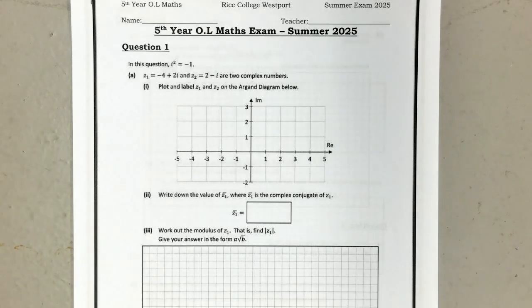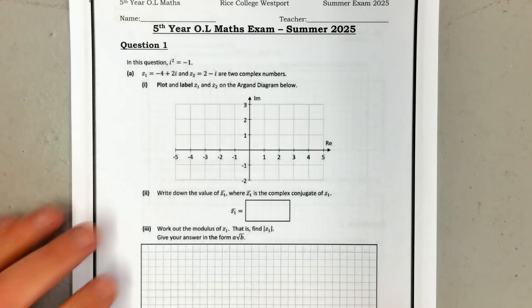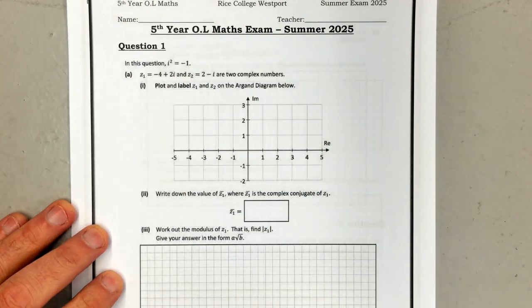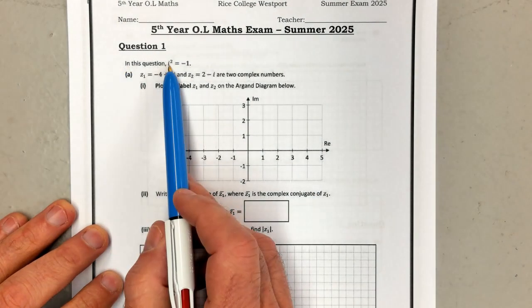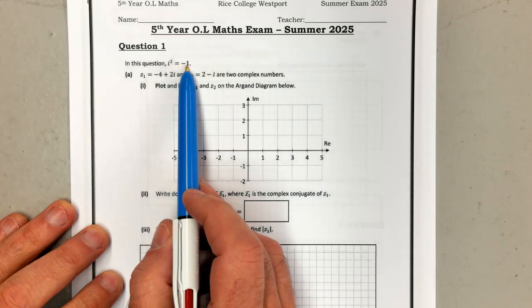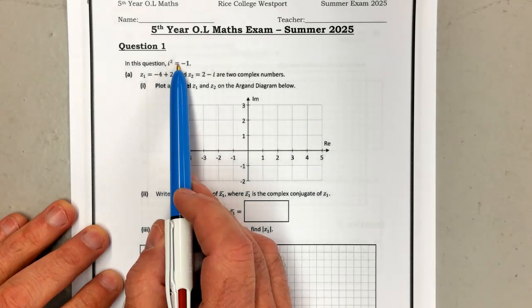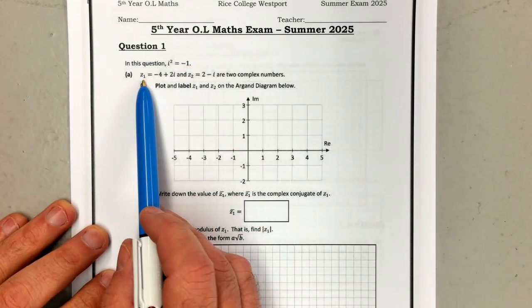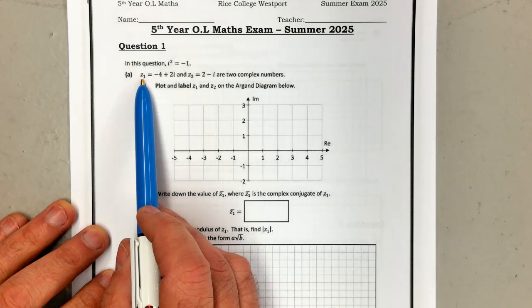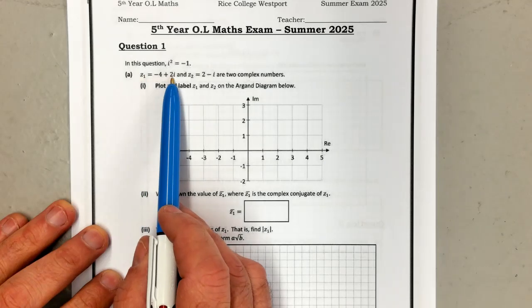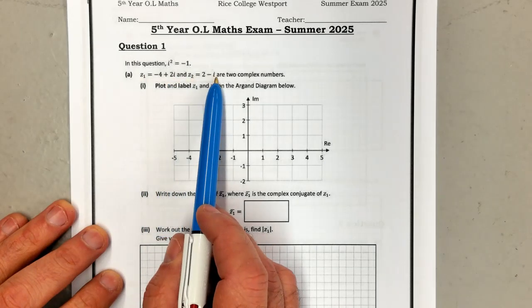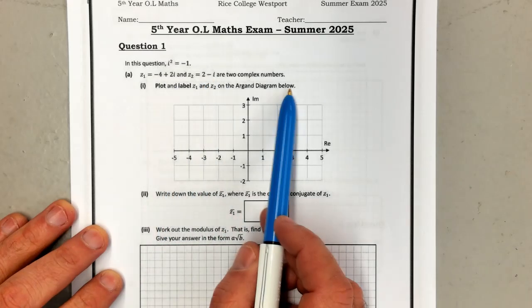Okay, so this is the 5th year maths exam, summer 2025. Question 1 is a complex numbers question, and in this question, as always, you're told the fundamental concept of complex numbers: i squared is always equal to minus 1. Then you're told that one of the complex numbers, z1, is equal to minus 4 plus 2i, and z2 is equal to 2 minus i, and you're asked to plot these.